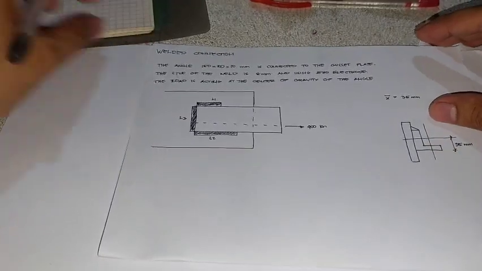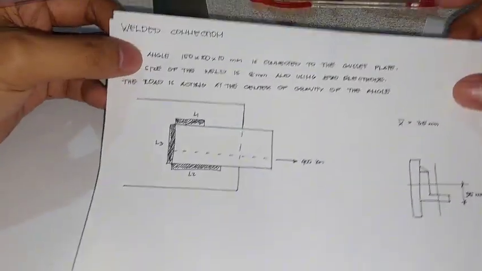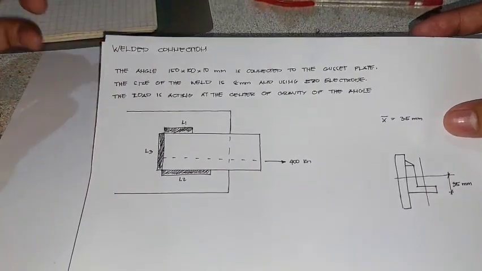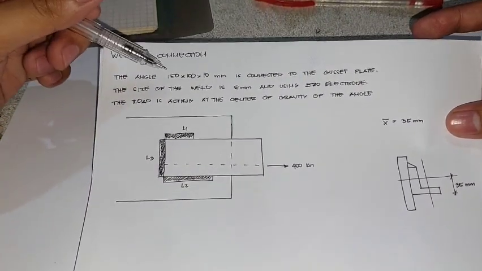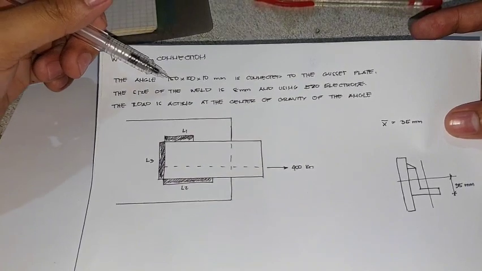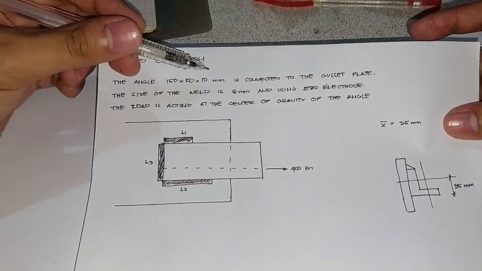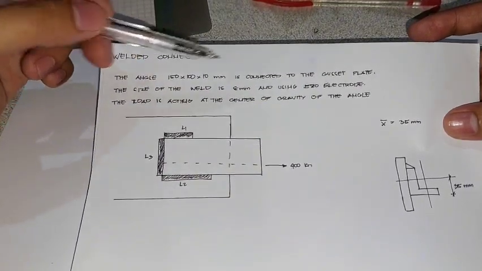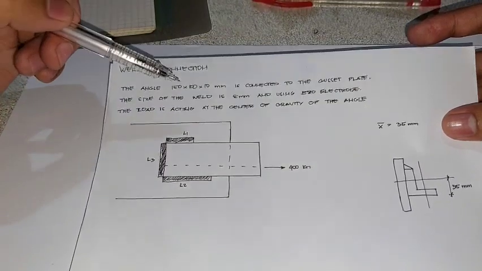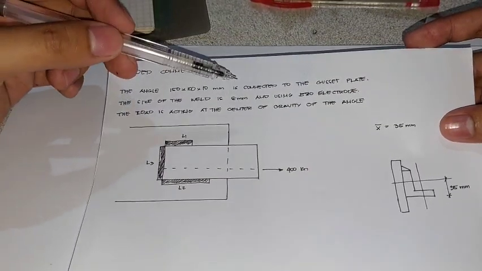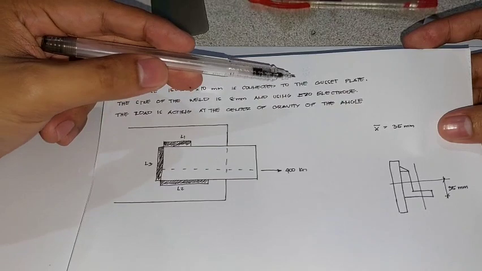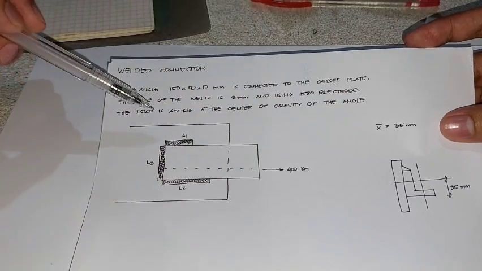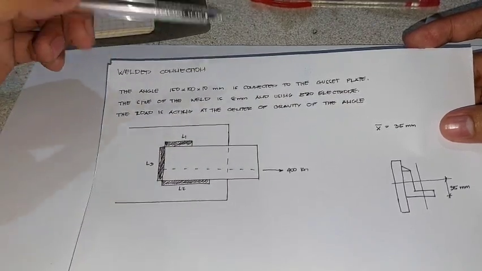So our topic is welded connections. The first problem: the angle 150 by 100 by 10 mm is connected to the gusset plate. The size of the weld is 8 mm. Using the E70 electrode, the load is acting at the center of gravity of the angle.